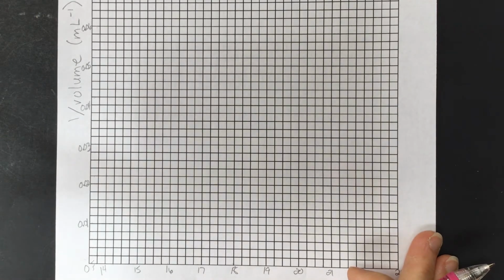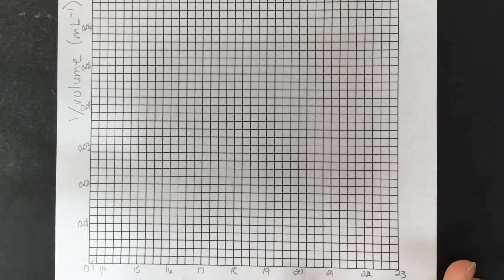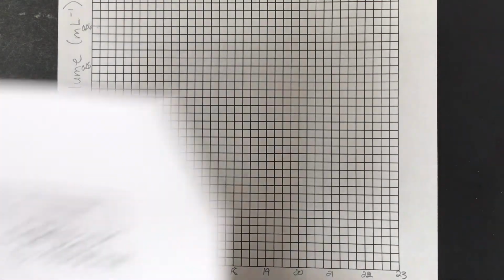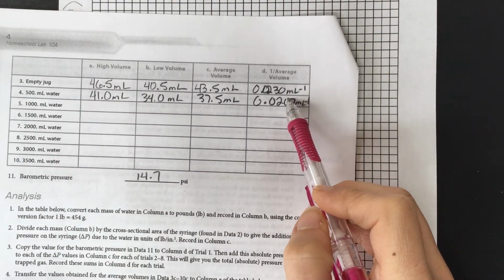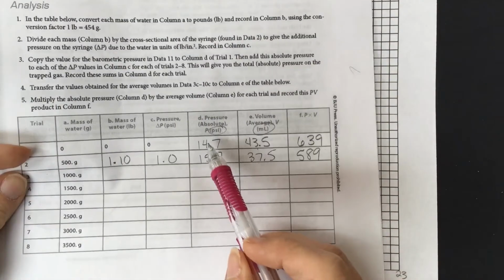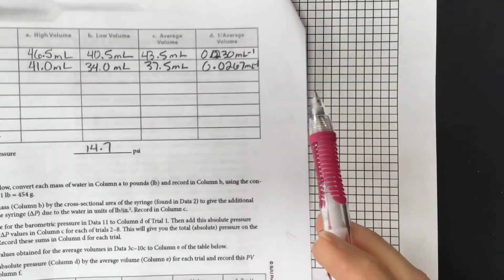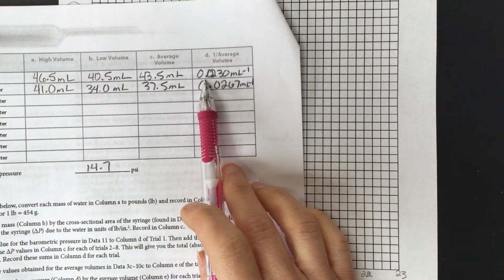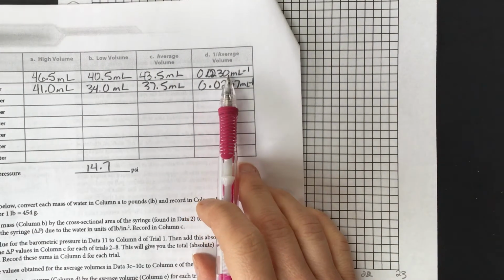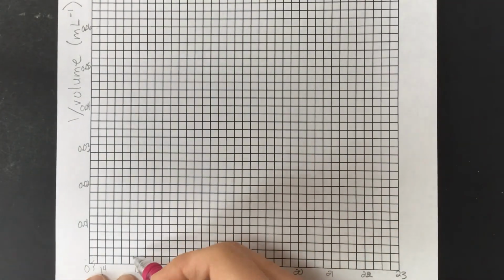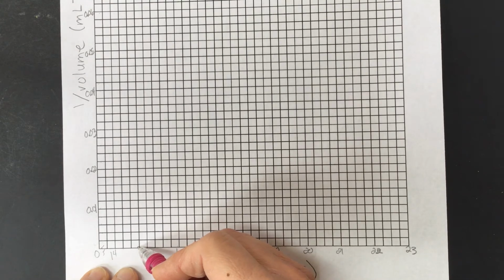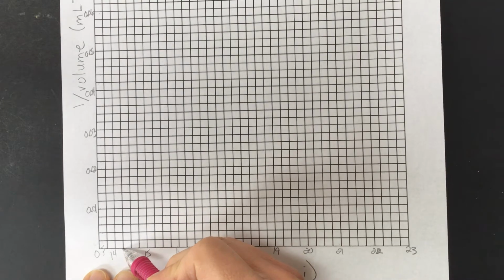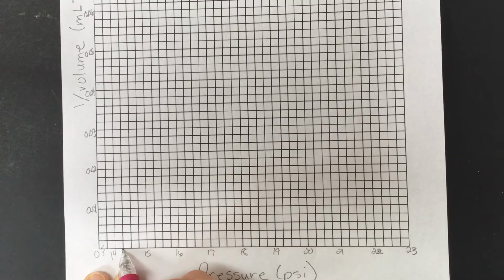So I look at my values that I have. And on my graph, I have to be really careful. I'm using the pressure values from here and the 1 over volume values from here. So my pressure is 14.7 and my volume is 0.0230. So I go to my 14.7 here, which is just a little bit before 14.75, because remember this is 14.25.